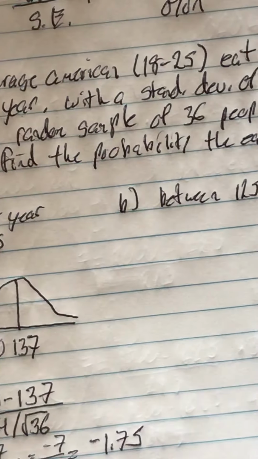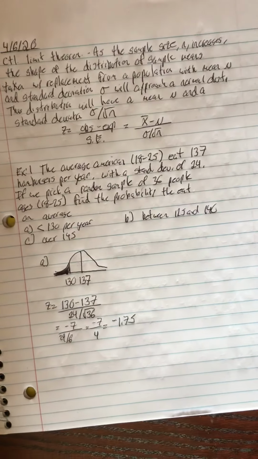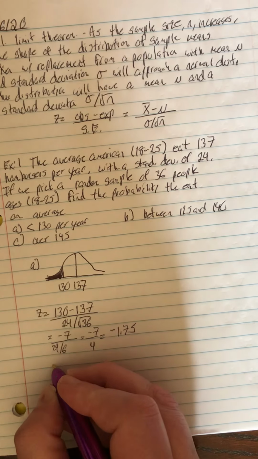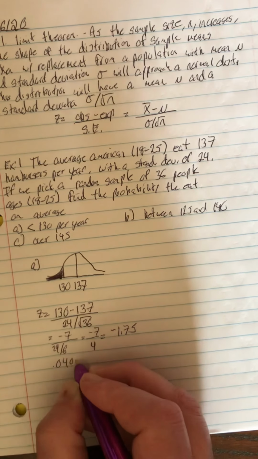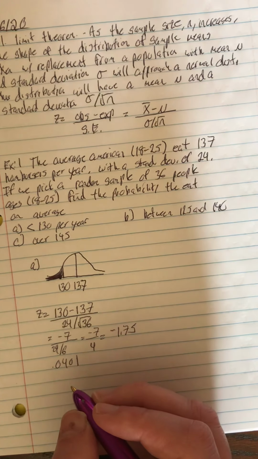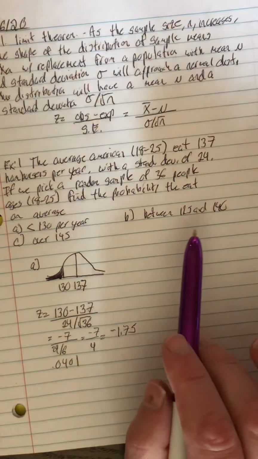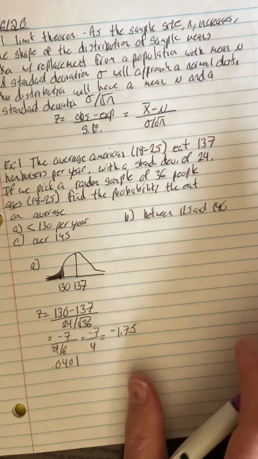So our answer for this problem is 0.0401. And that's it.